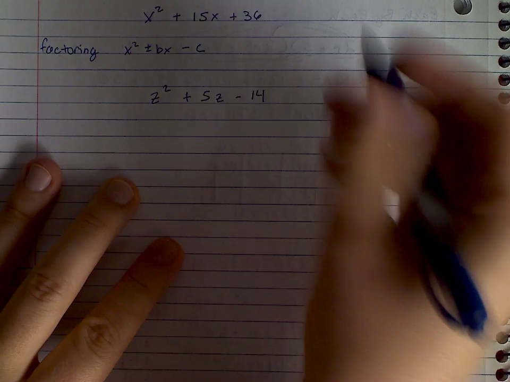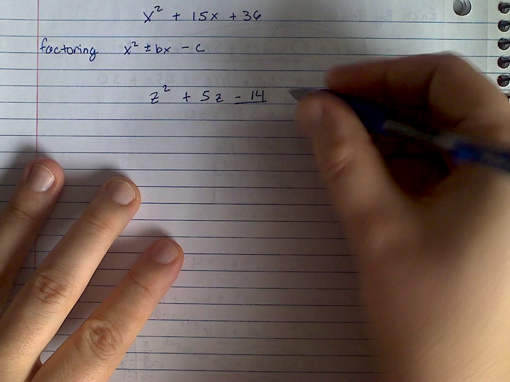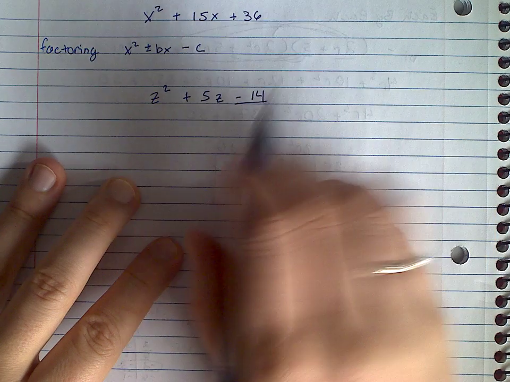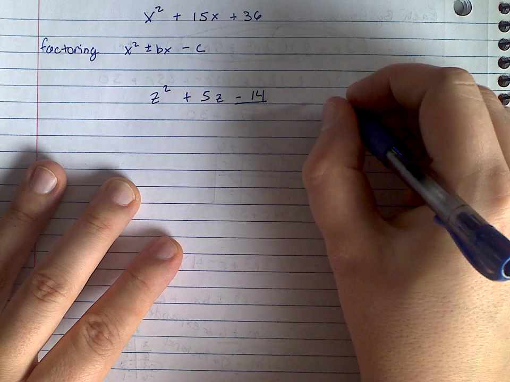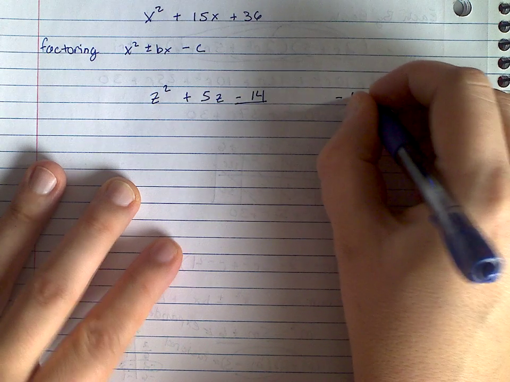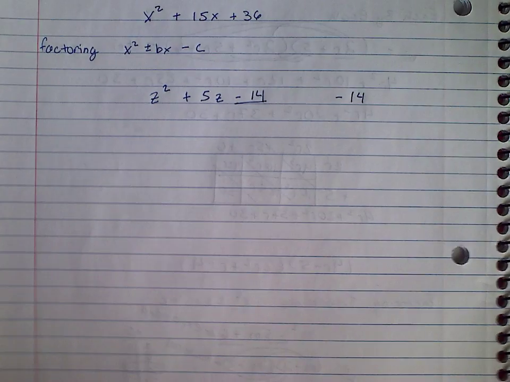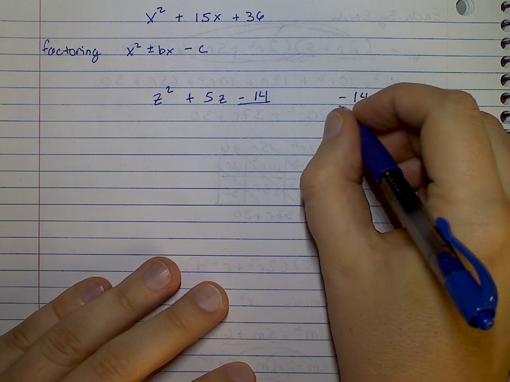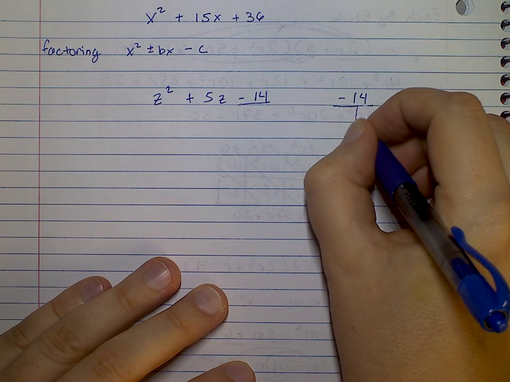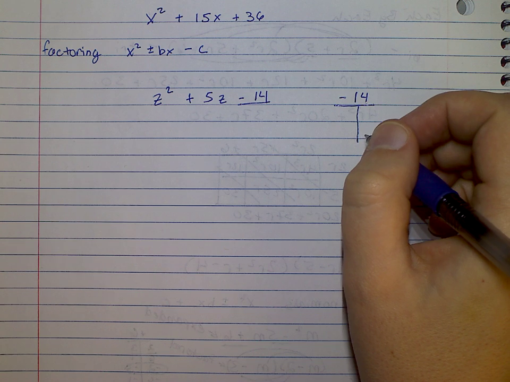All right, so in this case, the setup is pretty much exactly the same as we were doing on Friday. We're still going to take the number that's at the end, 14, but again, we have to take the sign of the number into account. It's negative 14. So I'm going to, off to the side, look at negative 14. Now, the reason I have to take the sign into account is because I'm looking for numbers that multiply to be not just plain 14, but multiply to be negative 14.